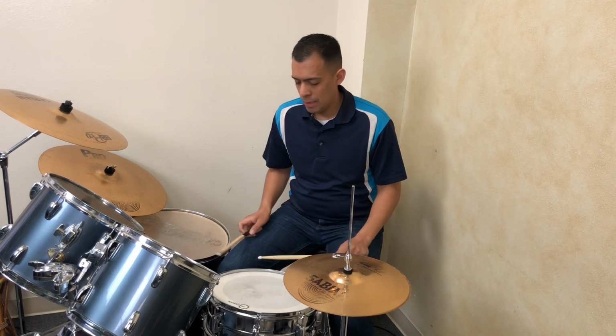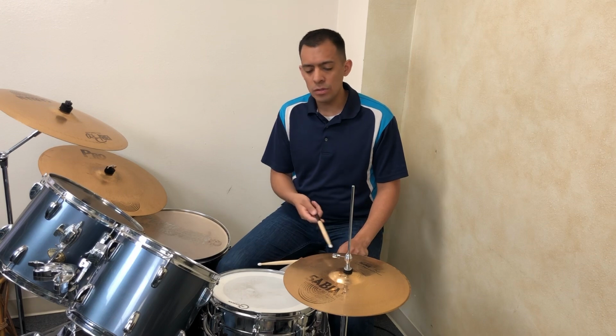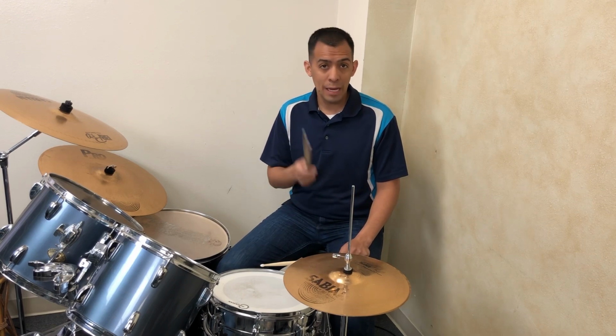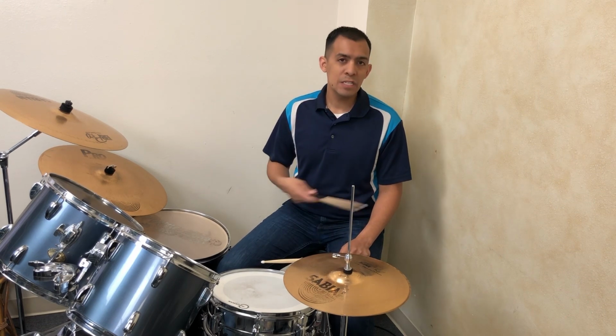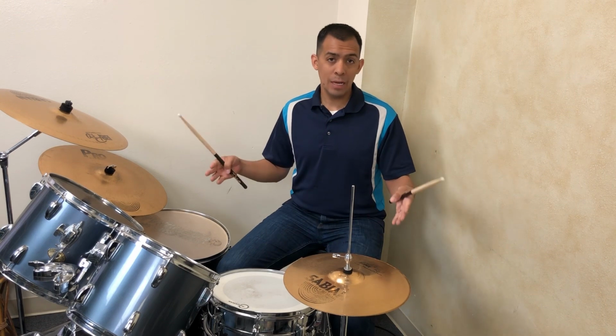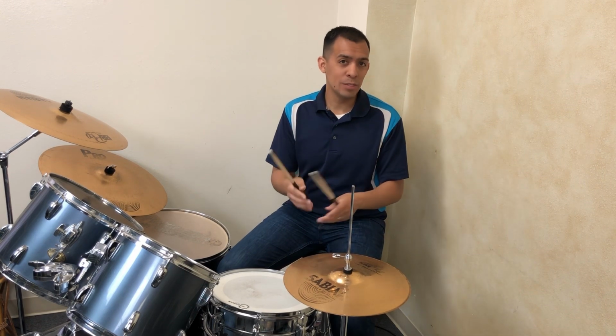Start slow, of course, and then increase your tempo. But the pattern is as follows. Your hi-hat's going to be on 1 and 2. Technically, it is a 4 count, but it's such a simple idea. I'll just narrow it down to 1 and 2, all right?